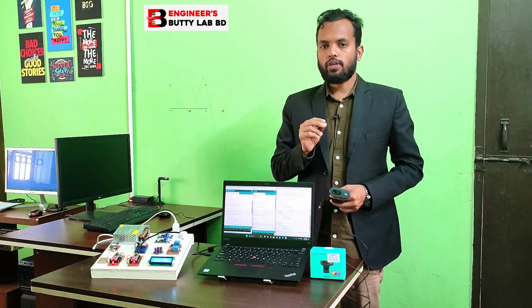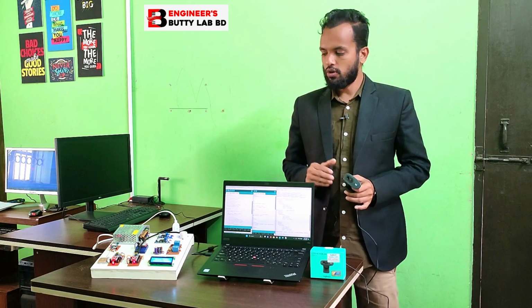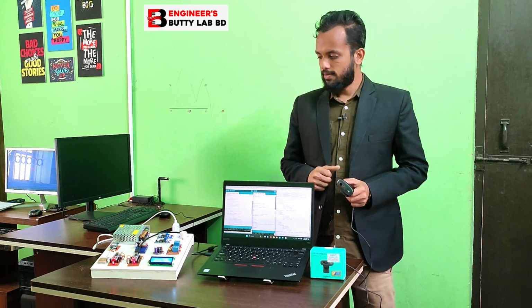By using this SMS link, police will get the location of the driver. If any accident occurs, at that moment police can detect or locate the driver easily. So let's check the full operation of our project first.